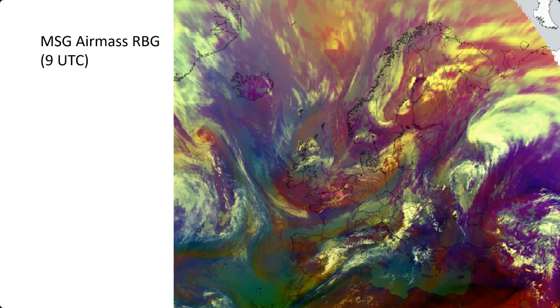But here you also see with the red brownish colors, you again see the jet stream going similarly as in the water vapor images.